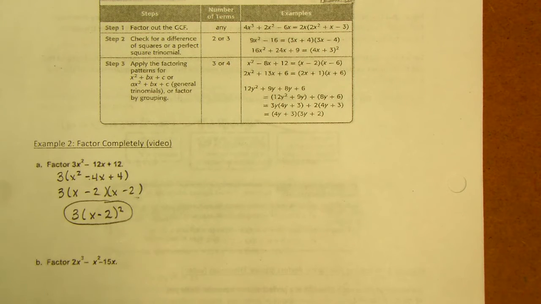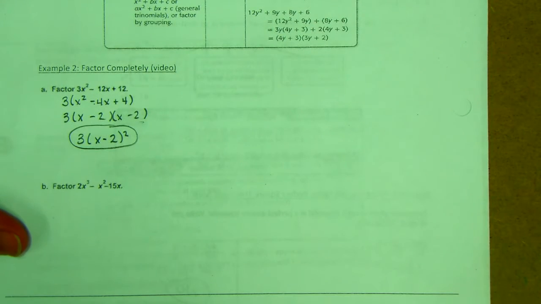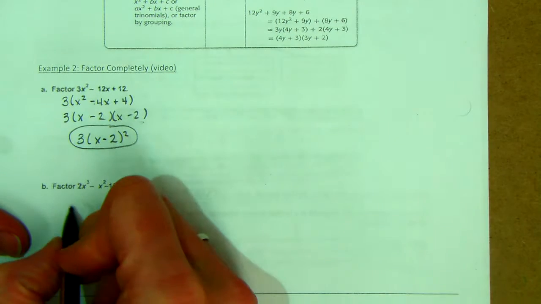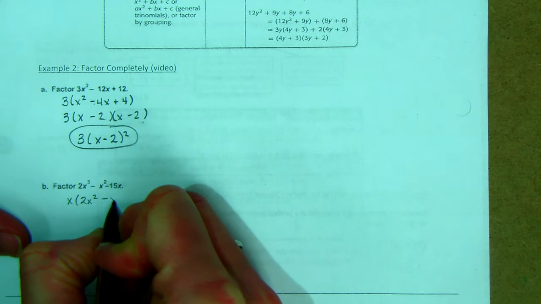Take a look at the second one. All right, we've got 2x to the third minus x squared minus 15. Can we take something out? Yes, we can. We can take an x out. When we do that, we get 2x squared minus x minus 15. Okay, so we are back to, can we factor that?